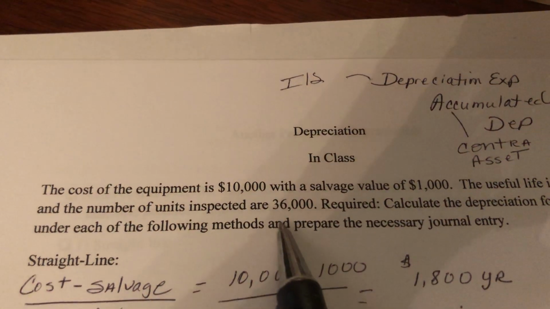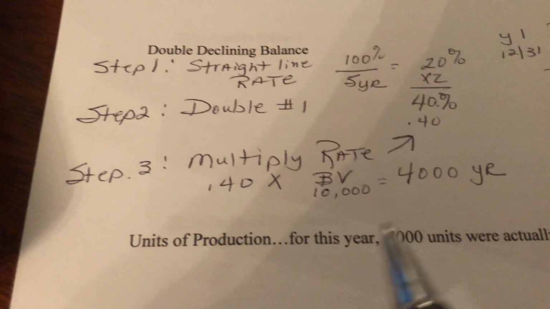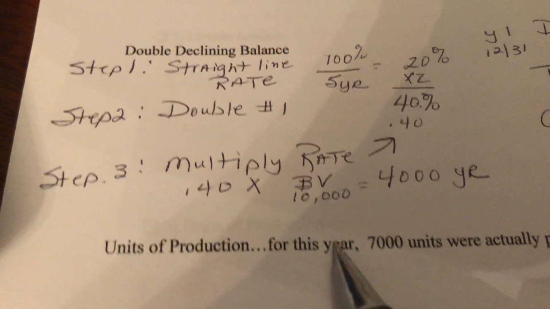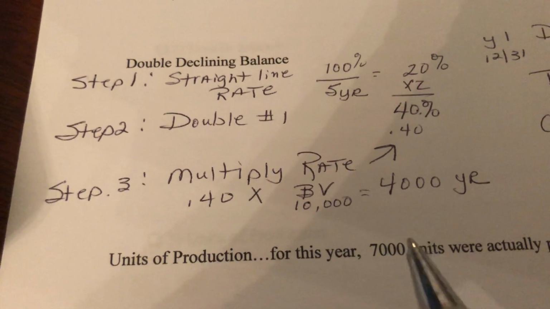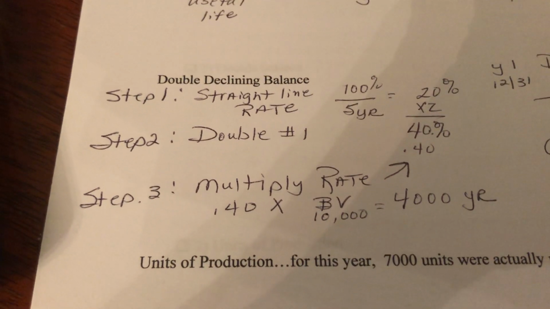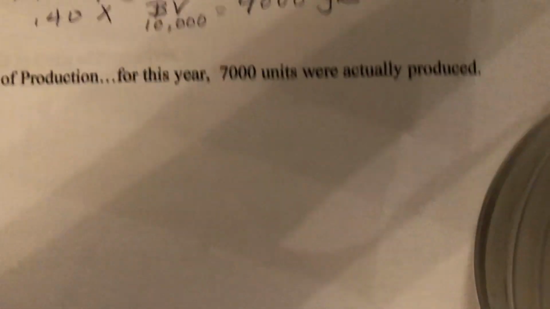For units of production, this is where we use the 36,000 shoes. This is also where we have 7,000 shoes that we're going to do this year. So let's start out with our formula. And mostly manufacturers use this.